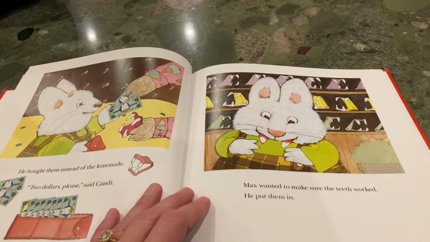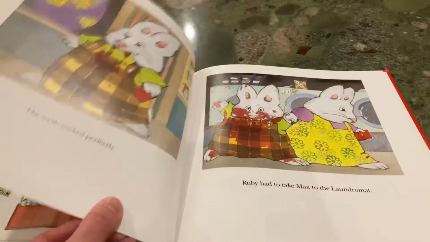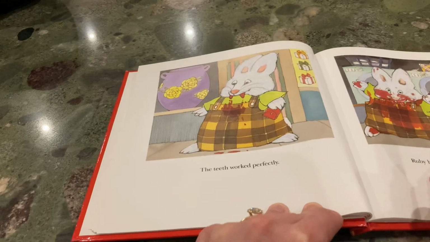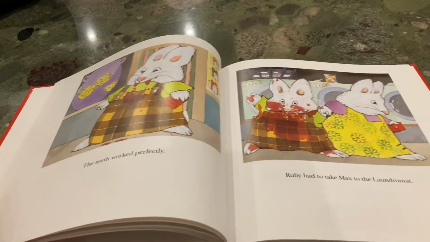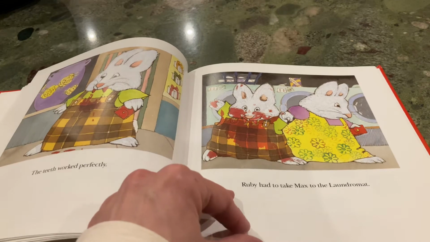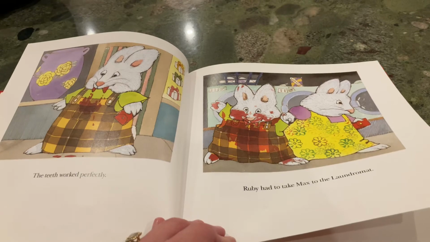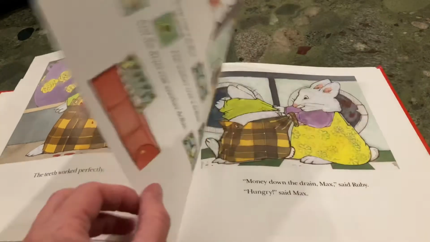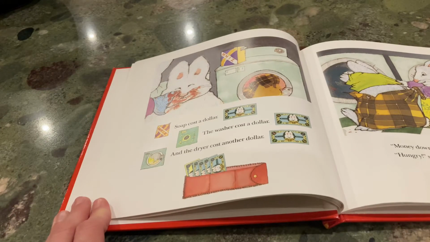Max wanted to make sure the teeth worked. He put them in. The teeth worked perfectly. Ruby had to take Max to the laundromat. "Oh my goodness, Max, you've made a huge mess." Silly Max. Do you think the laundromat's going to cost money, Henry? Yeah, definitely. Okay, so soap cost $1. The washer cost $1. And the dryer cost another $1.